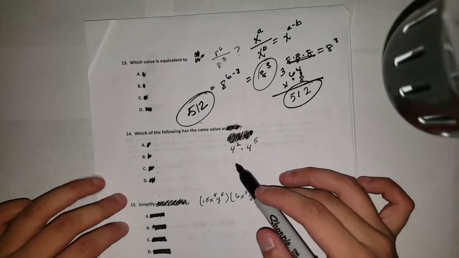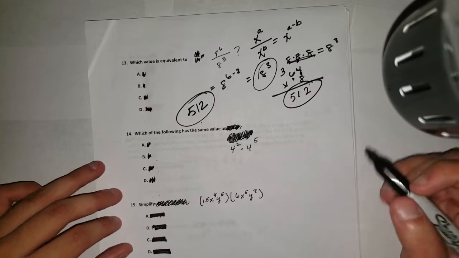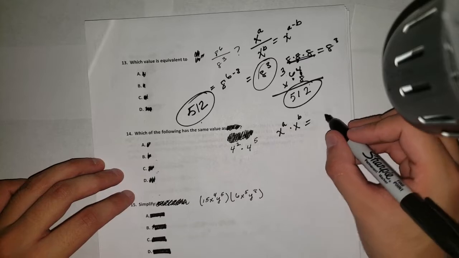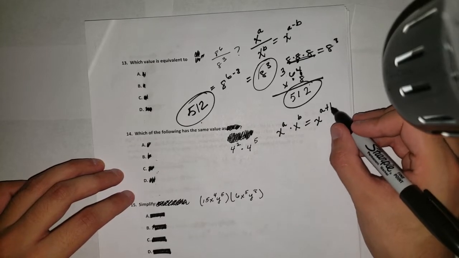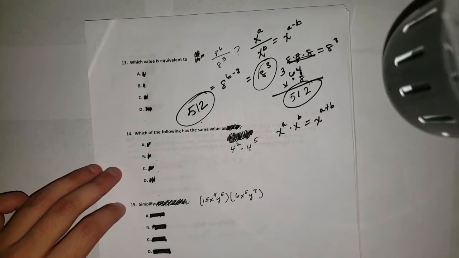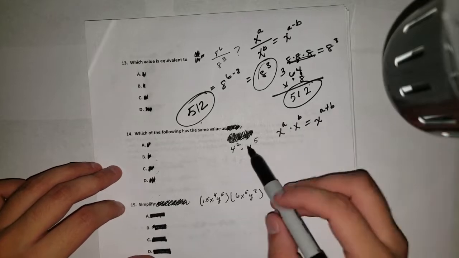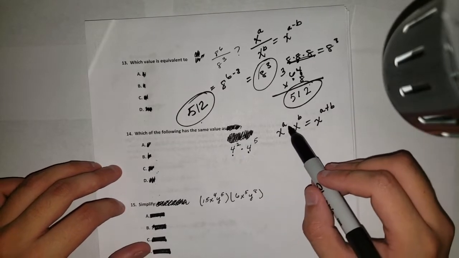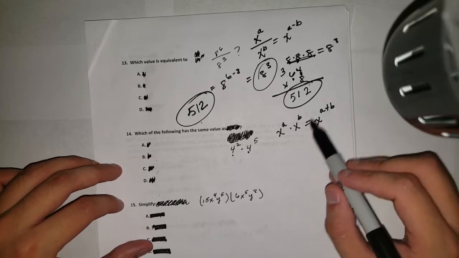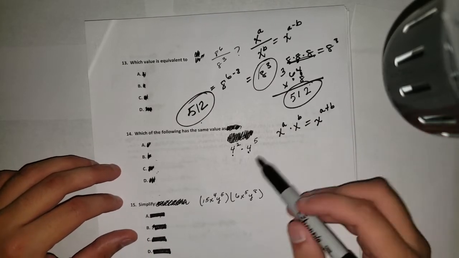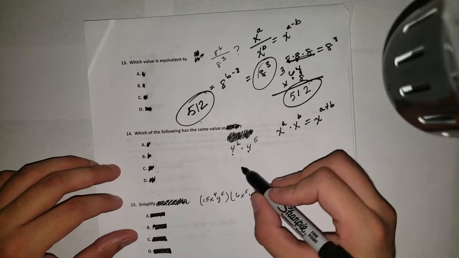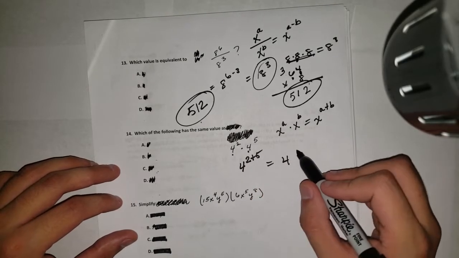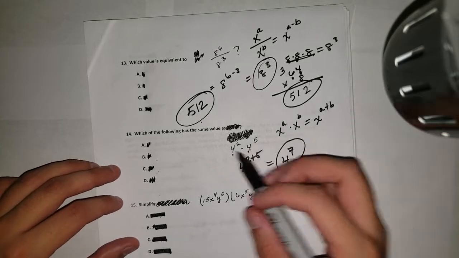Number 14 is very straightforward also. 4 squared times 4 to the 5th power. We know x to the a times x to the b is equal to x to the a plus b. We have the same base right here. The base here is 4. And when we have the same base, all we have to do is add the exponents. So 4 squared times 4 to the 5th is going to be 4 to the 2 plus 5, which is going to be 4 to the 7. So you just select that one.